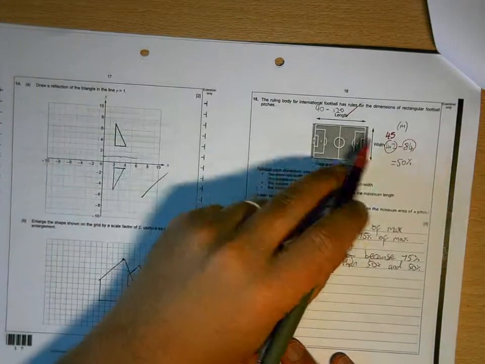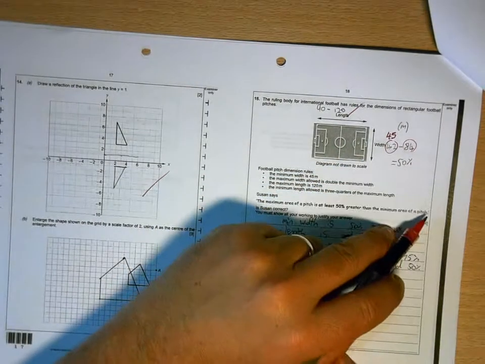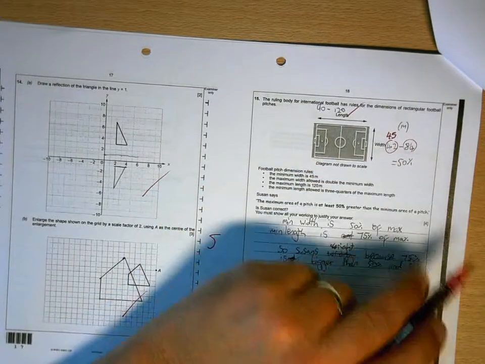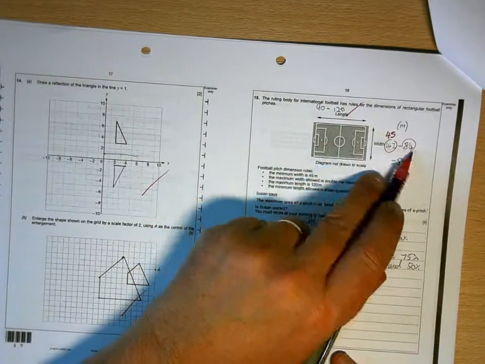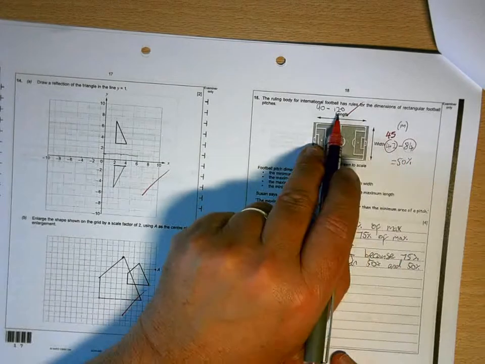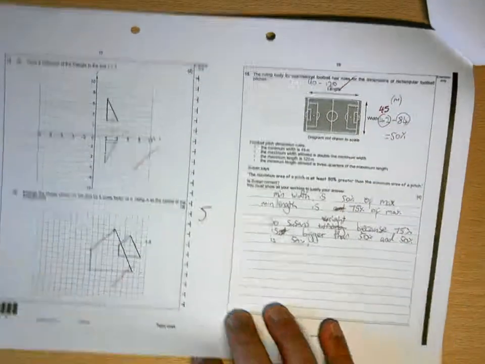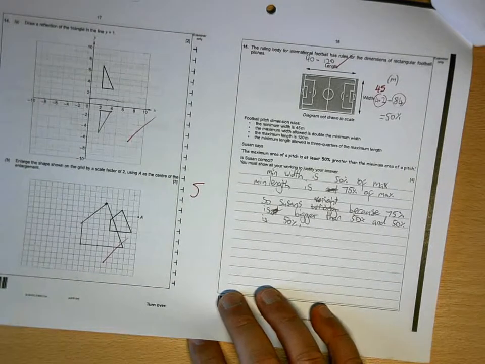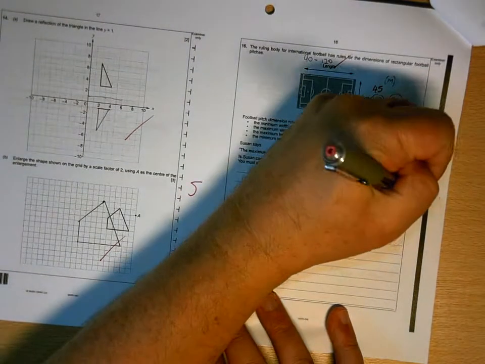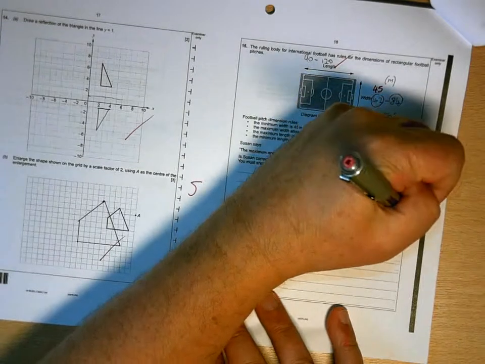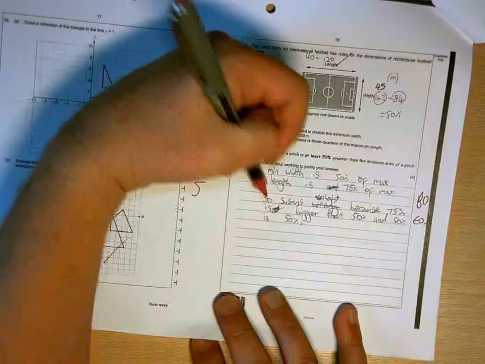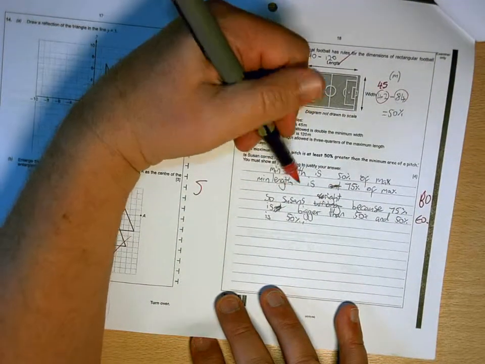So what you need to do is to work out what the minimum possible area would be, which would be 90 times 45. Work out what the maximum possible area would be, which would be 120 times 90, and then compare the two areas. So you haven't calculated any areas, so you can't argue a comparison.